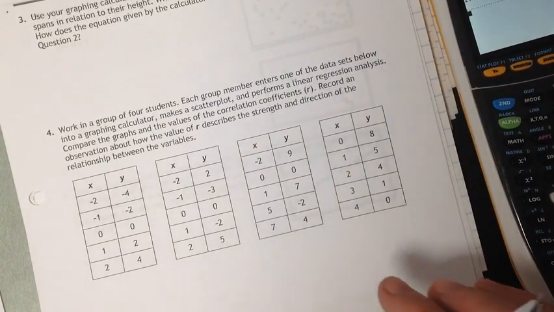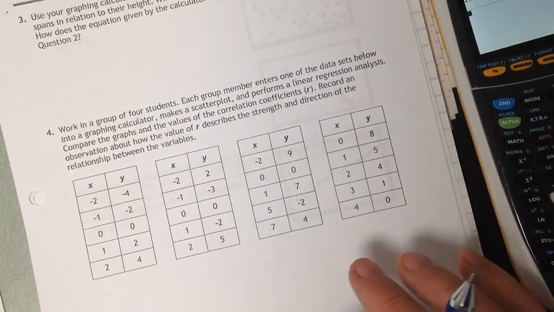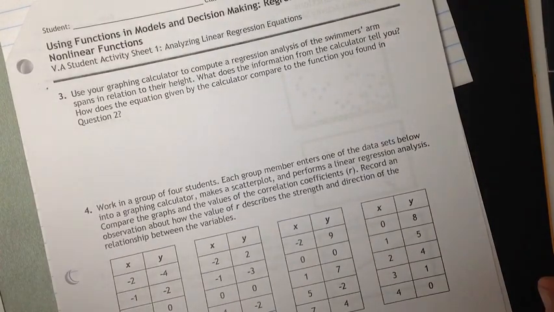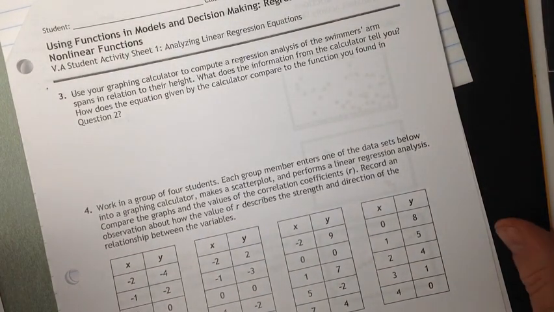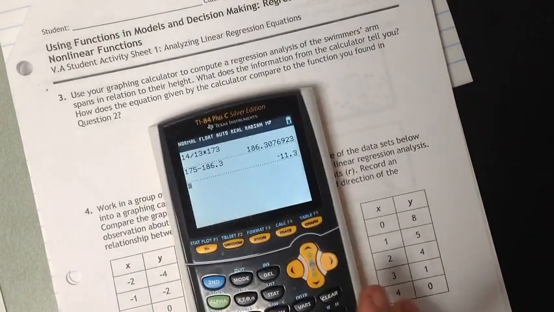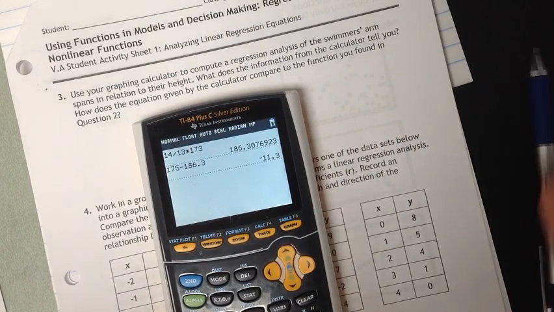So use your graphing calculator to compute a regression analysis. Sorry, you can't see that. A regression analysis of the swimmer's arm spans in relation to their height. What does the information from the calculator tell you? How does the equation given by the calculator compare to the function you found in question 2? All right.